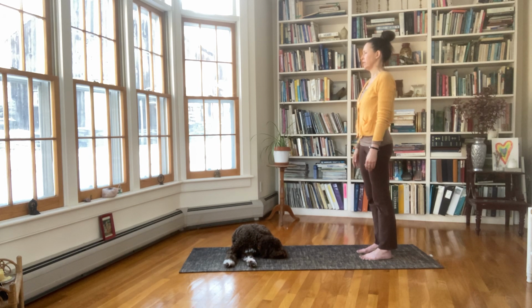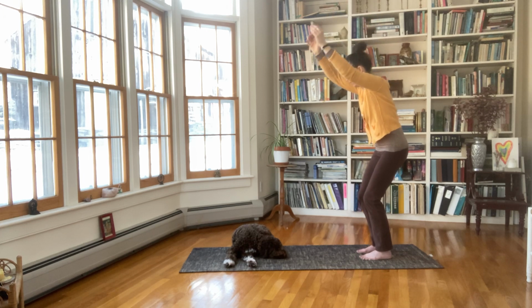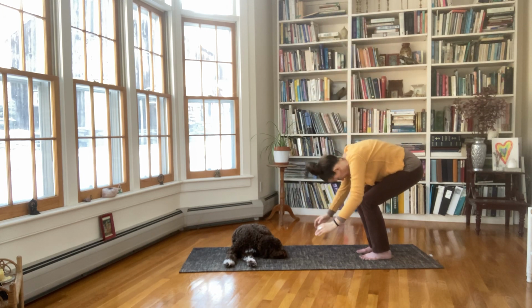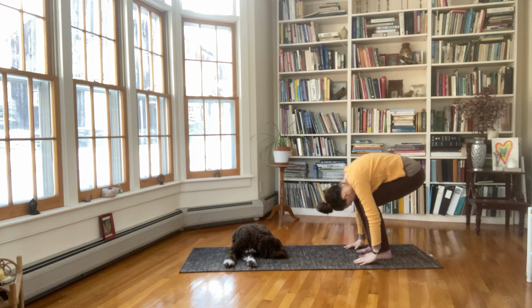With the inhale, float the arms forward and up. Draw the attention down to the navel. I'm going to stay here and exhale and draw the belly button right in towards the spine. And then when the breath is complete, bend the knees and fold down with the breath held out. Stay there as long as it's comfortable.